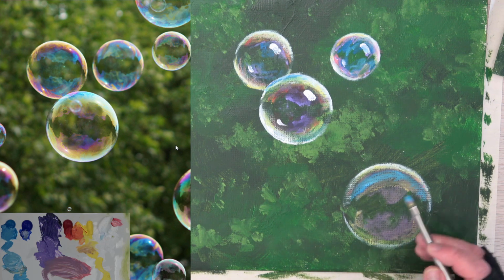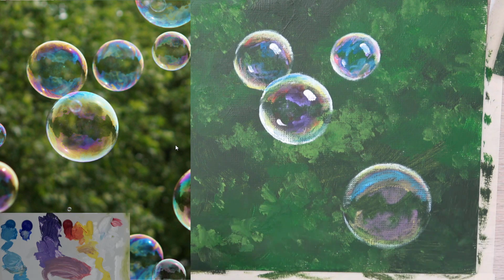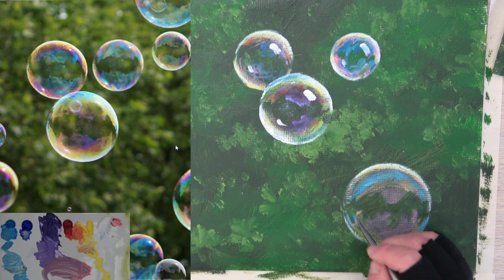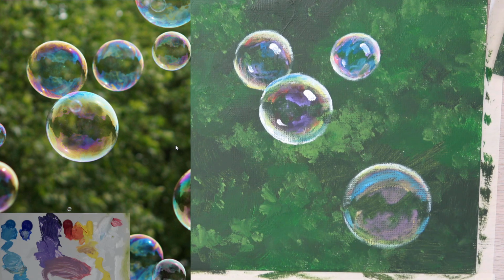So to keep this less prominent than the other guys, you're going to keep these colors a bit more subtle. Not quite as vibrant as the other one.